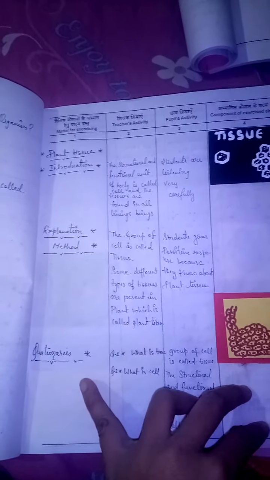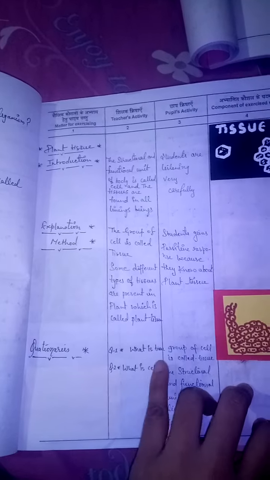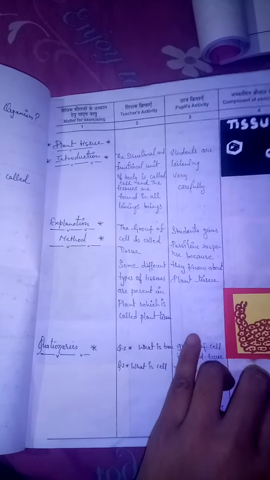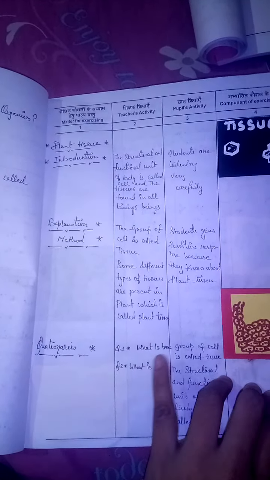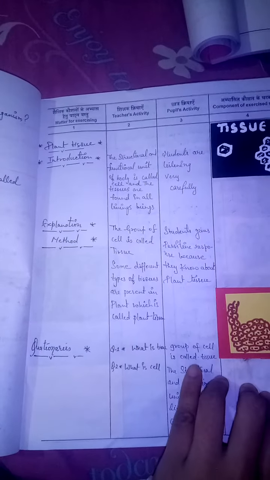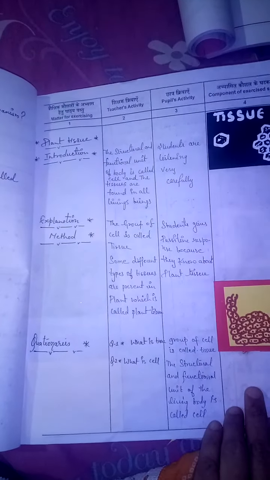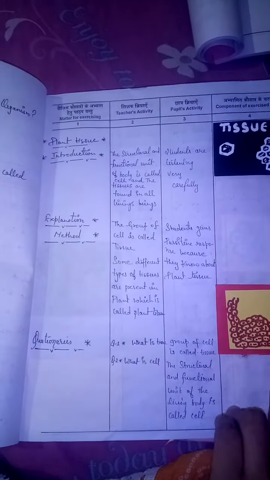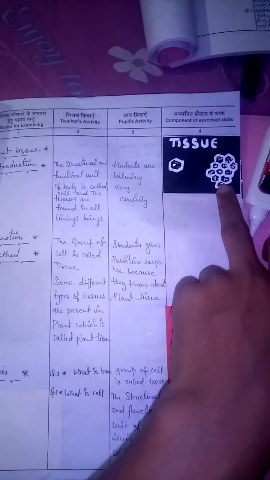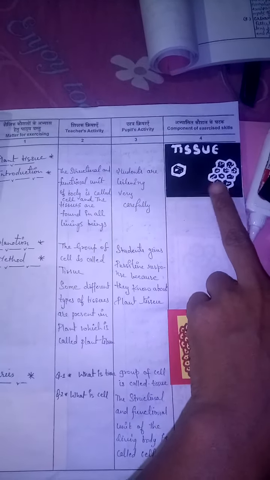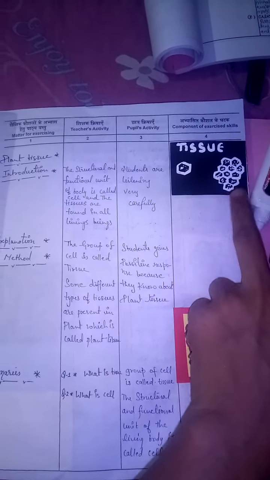Now another is questionnaires. When we teach this topic, we put questions. What is tissue? The pupil activity: a group of cells is called tissue. What is a cell? The structural and functional unit of the living body is called a cell. Here I draw on the board a tissue, a single cell and a group of cells. A group of cells is called tissue. The structure of the tissue.